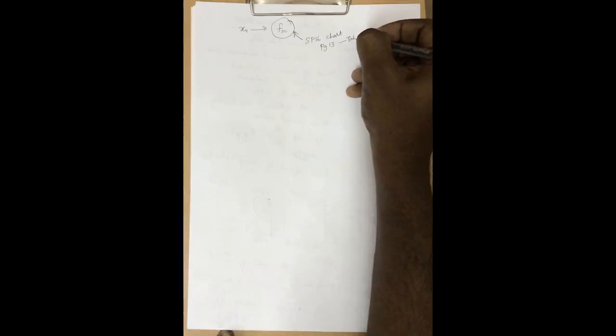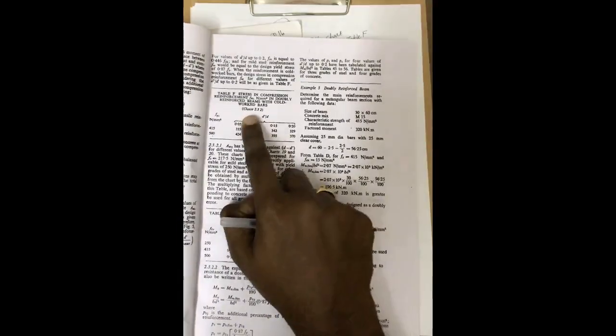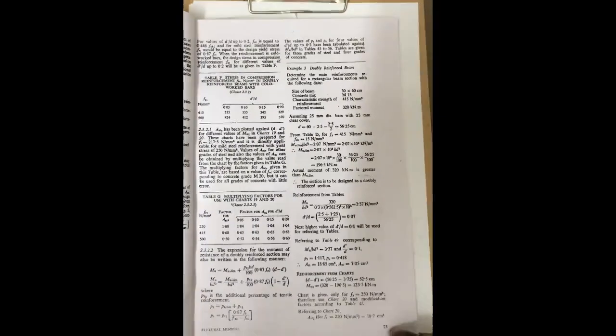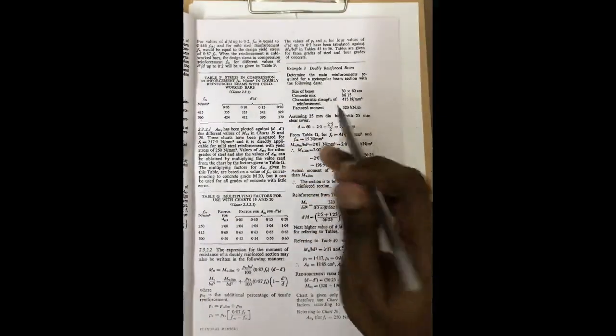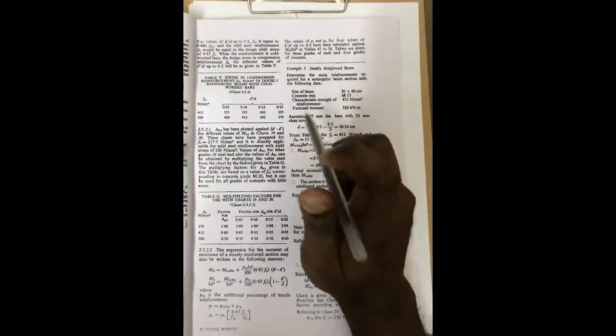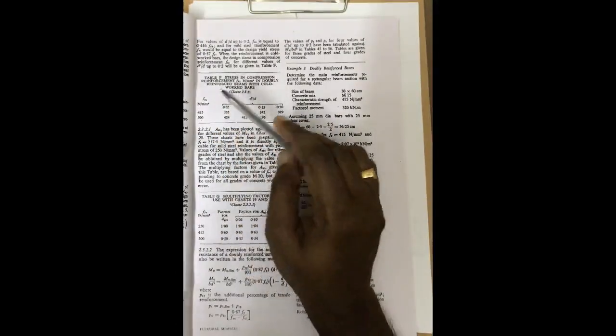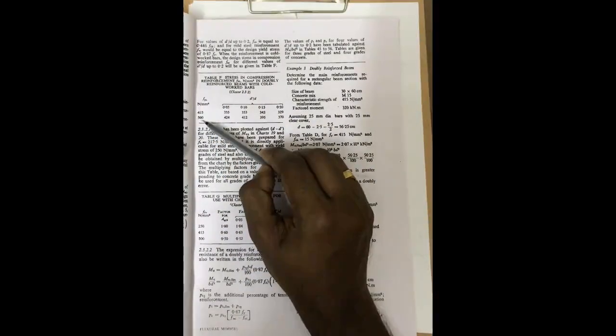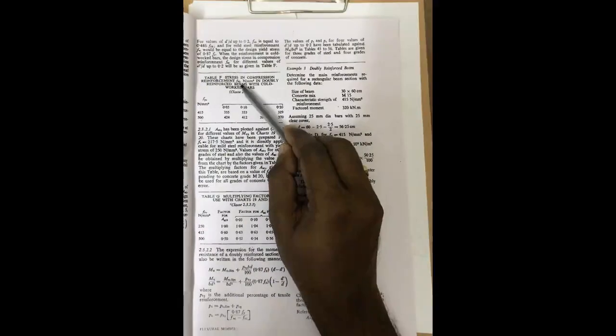table F on page number 13. You can get a copy of this page and get it attested. You see this table for different grades of steel. You can find Fsc.